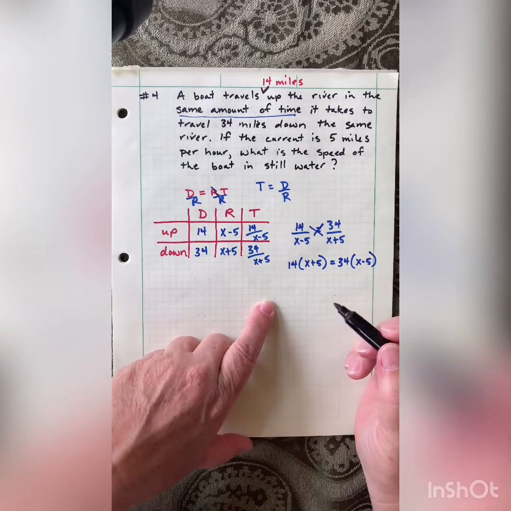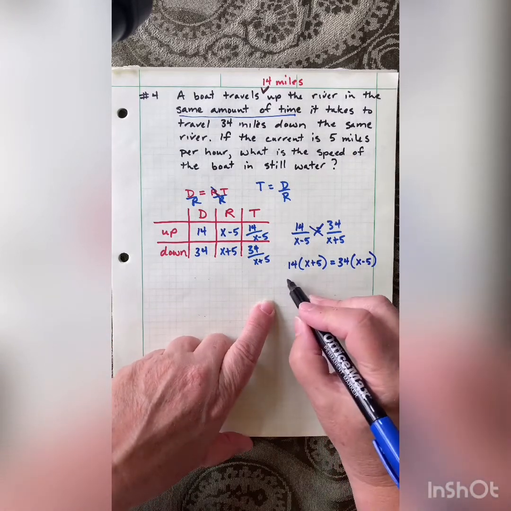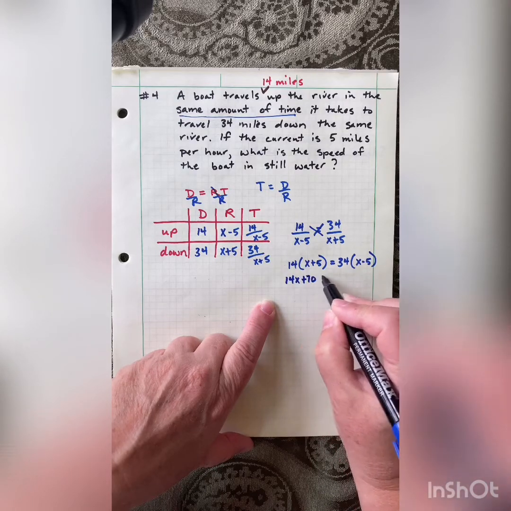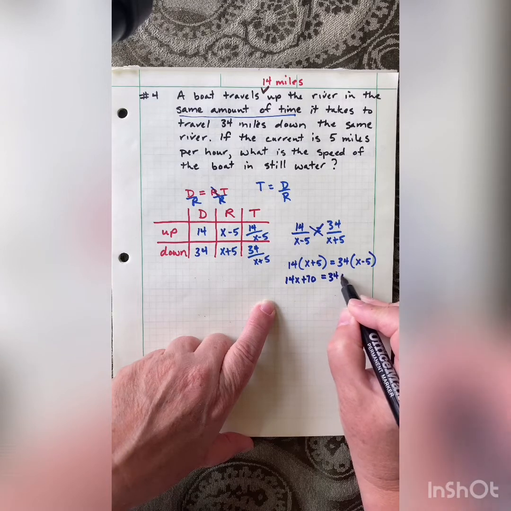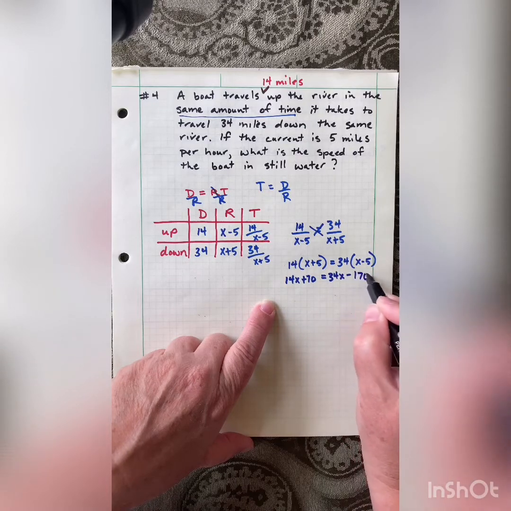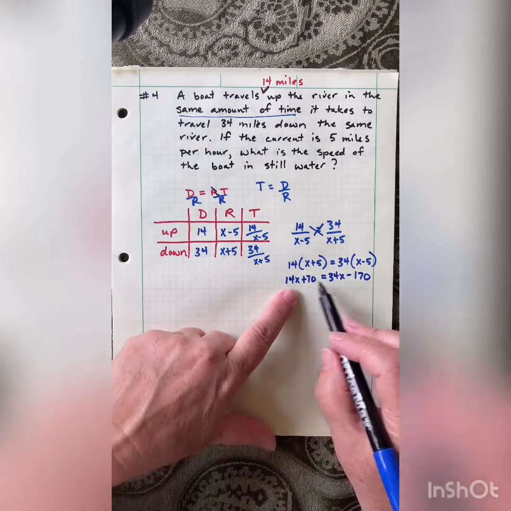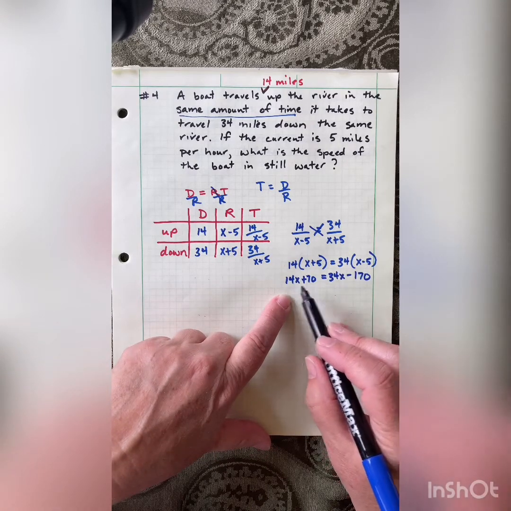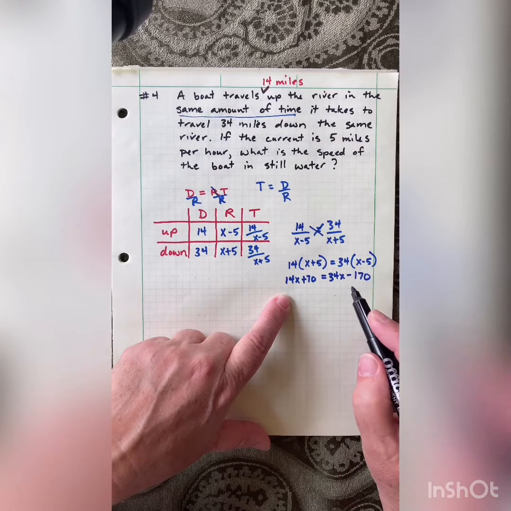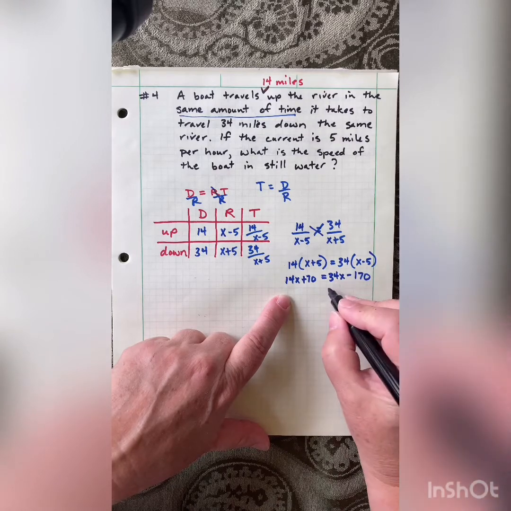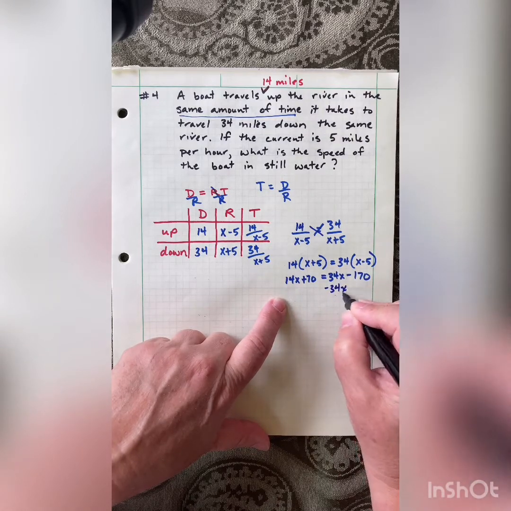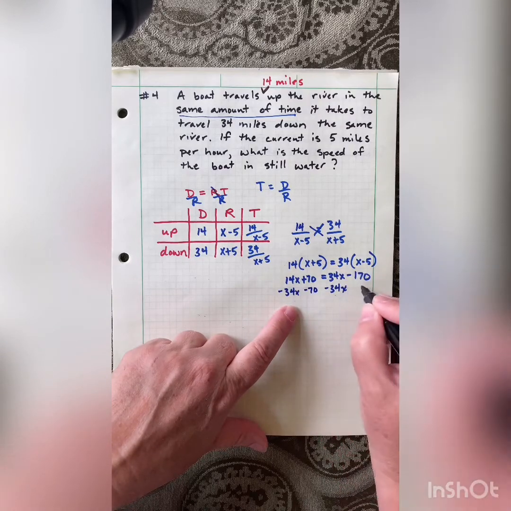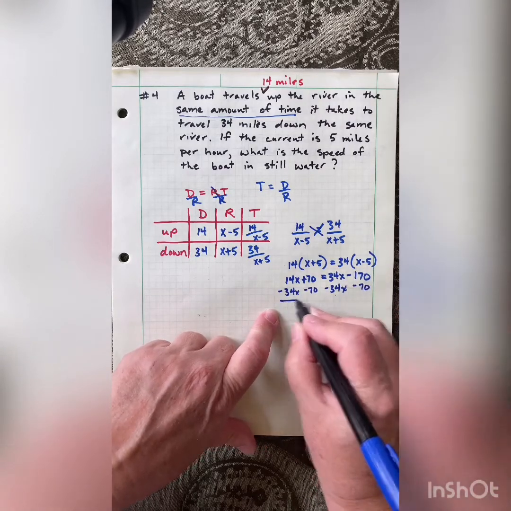Then I am going to distribute and get 14x plus 70 equals 34x minus 170. Since my highest power on the x's is the first power, I'm going to get all my x's on one side and all my constants on the other side. So I'm going to subtract 34x from both sides. I'm going to subtract 70 from both sides.